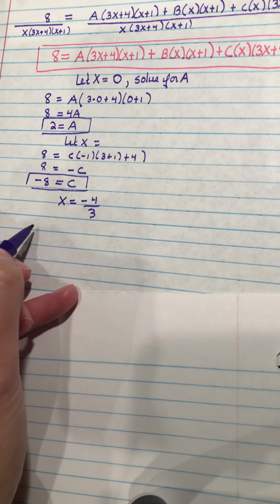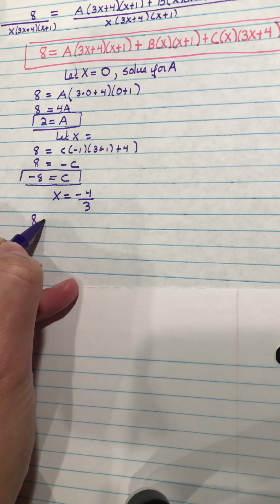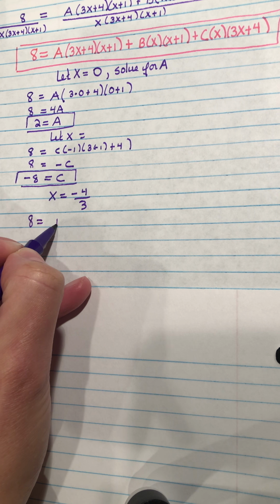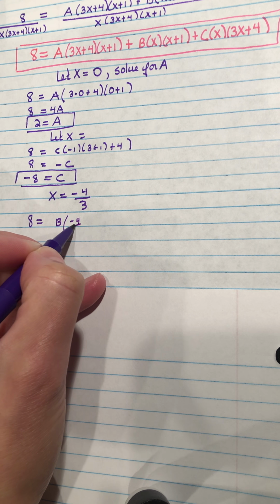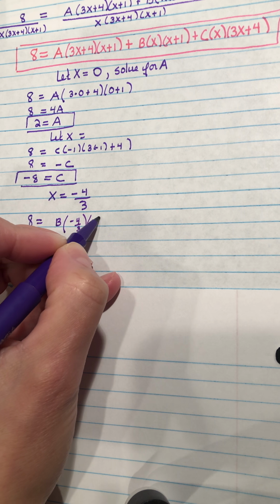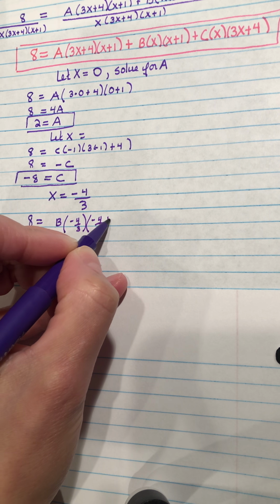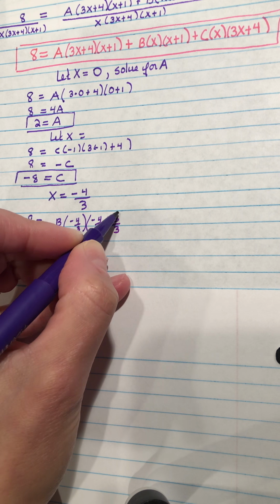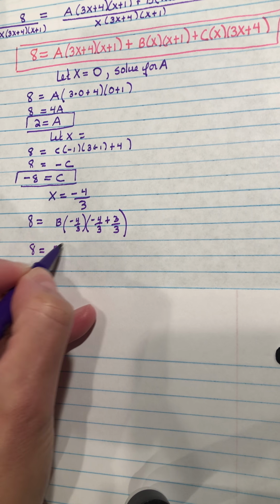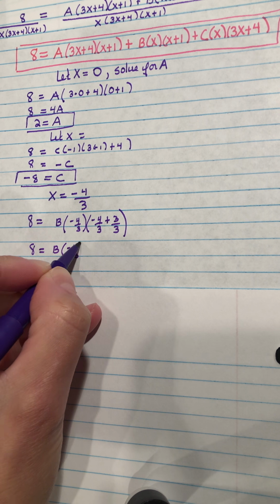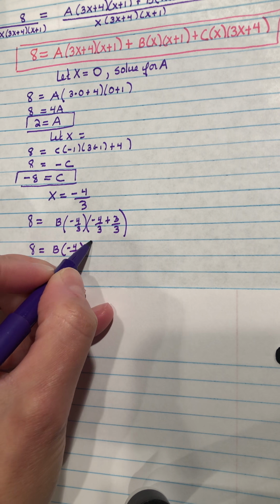So that gives me what? That gives me 8 equals B times -4/3 times -4/3 plus 1, which I'm going to call 3/3. That makes sense. So if I follow my order of operations, this is going to give me negative 1/3.